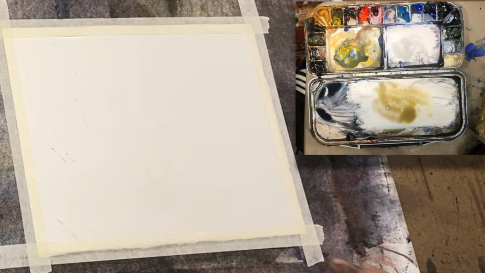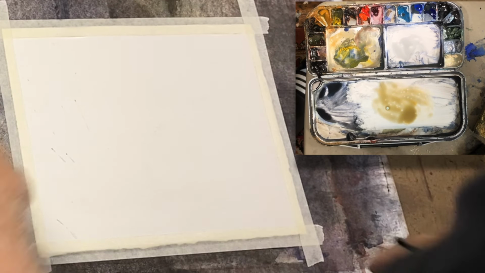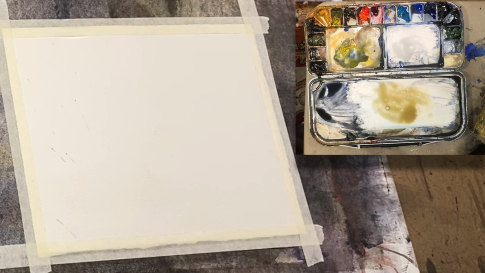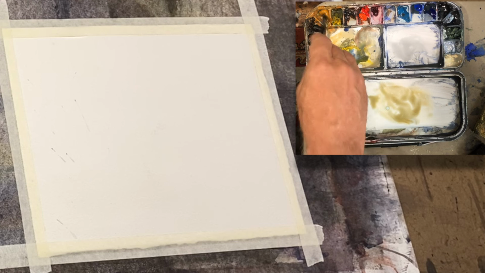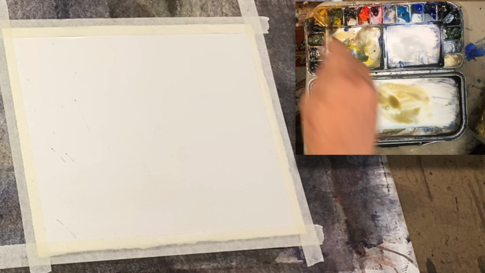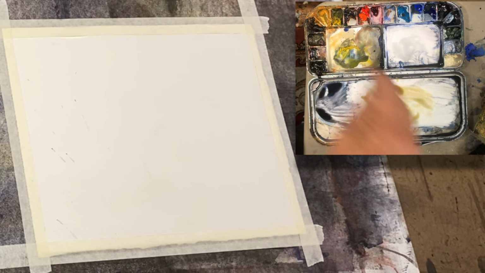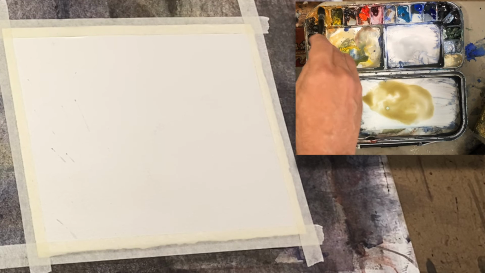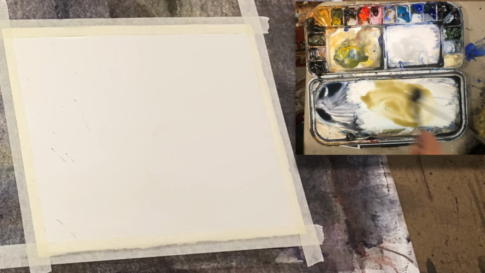Okay, I've taped down a little scrap piece of paper. I'm going to do a few cloud studies. No drawing, just look out the window, see what you see. One way to think about this is how we create the edges. So I want a combination of some hard edges, some soft edges. Lost and found is what we call that.